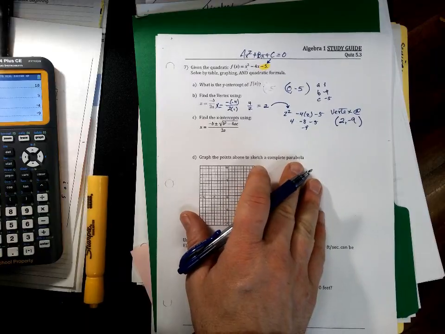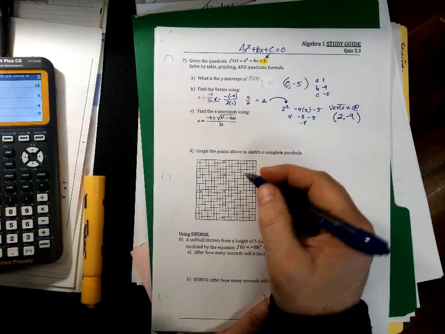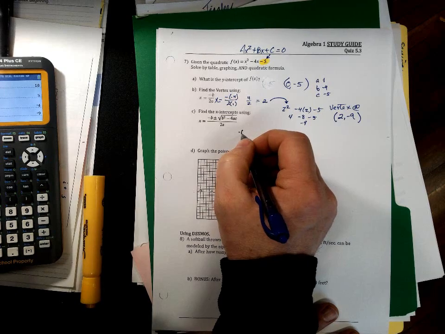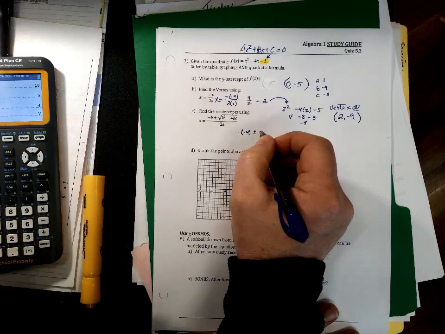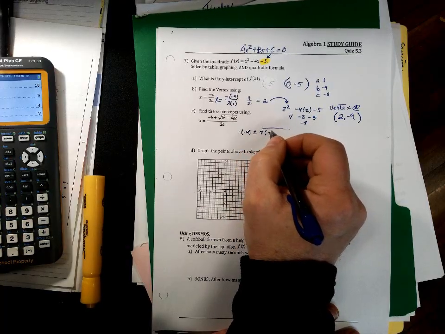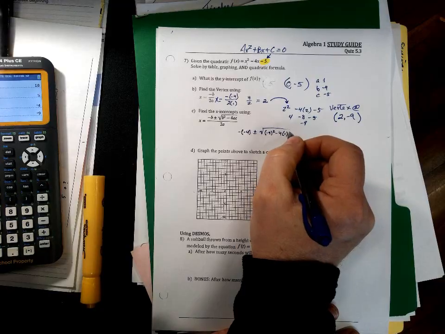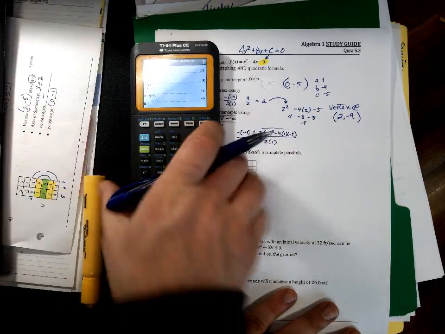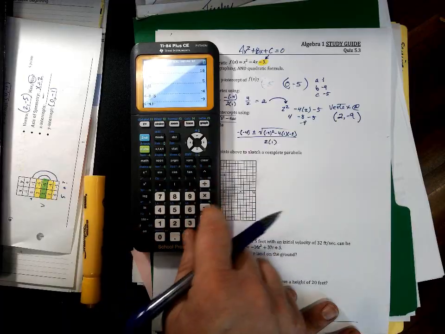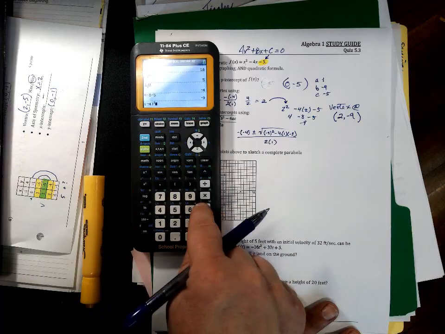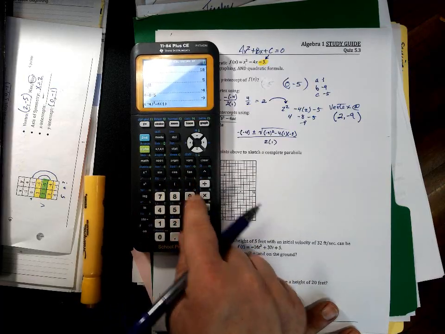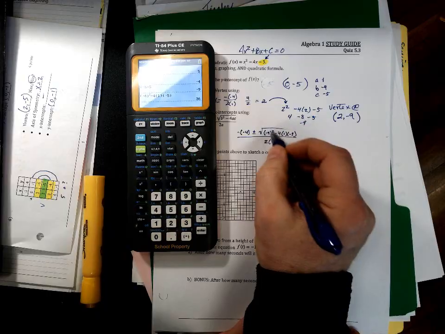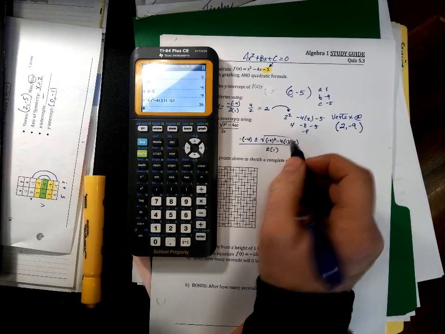And finding the solutions, we're going to set this up: negative -4 plus or minus the square root of -4 squared minus 4 times 1 times -5, over that. Let's get our discriminant.